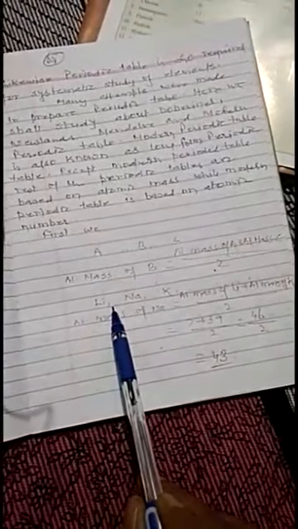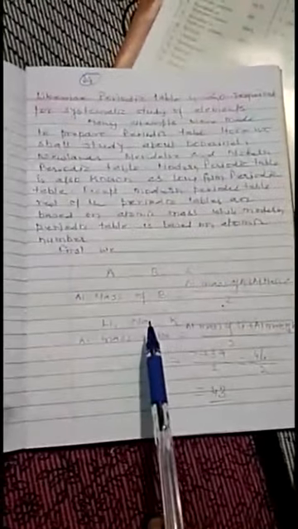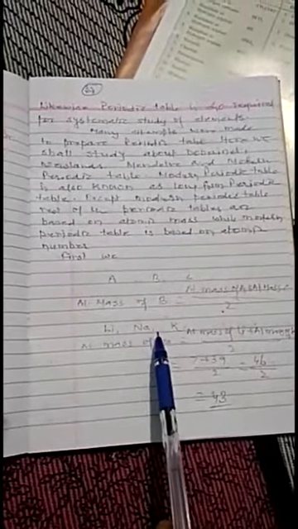For example, the atomic mass of lithium is 7, sodium 23 and that of potassium is 39. So here sodium is in the middle. Lithium, sodium and potassium are called triads.